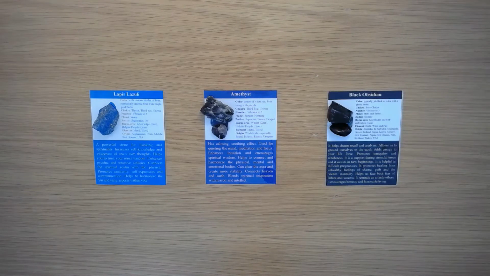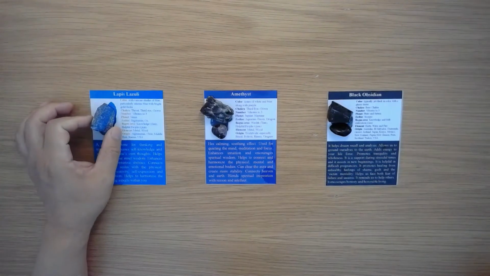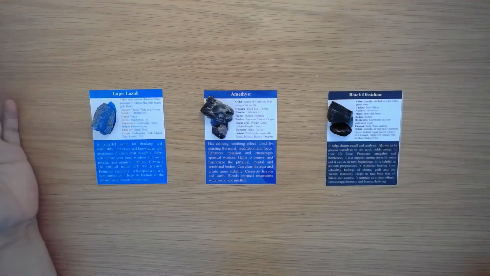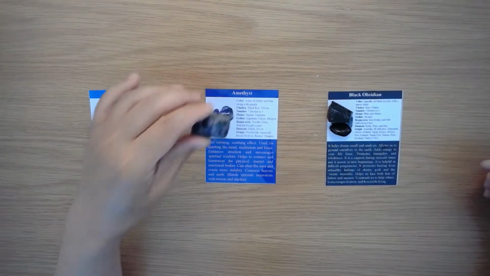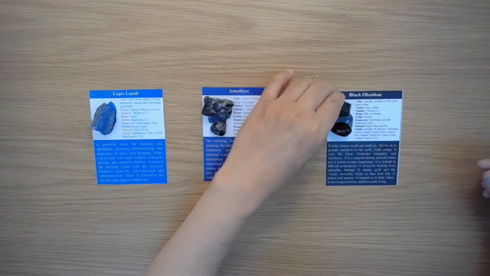At the same time, we have 3 choices here. For those in pile 1, the gemstone is lapis lazuli, so they have already chosen since the start. So if you want to, you just have to continue. And for pile 2, we have amethyst. And finally for pile 3, we have the black obsidian.